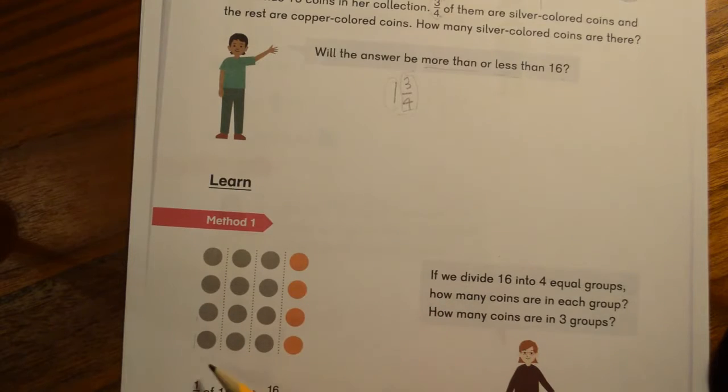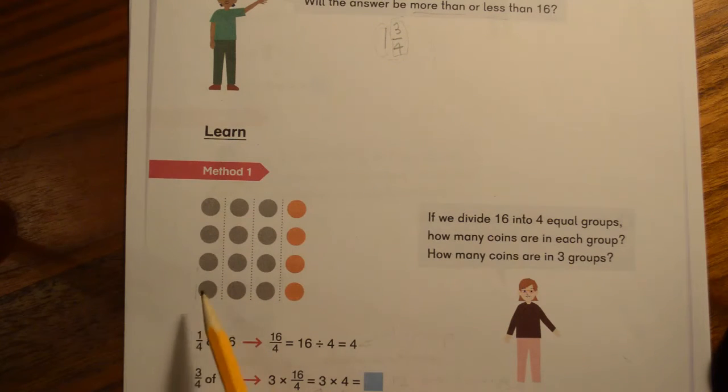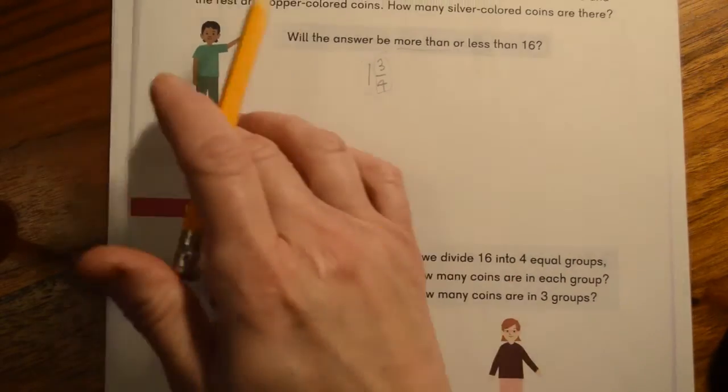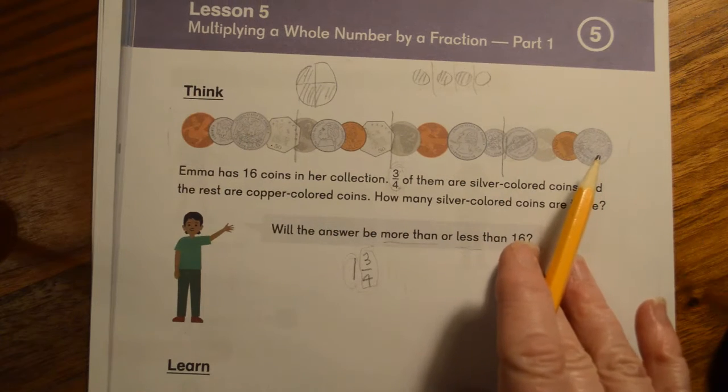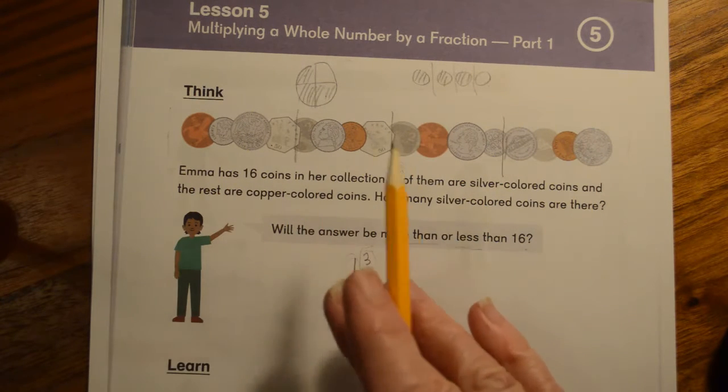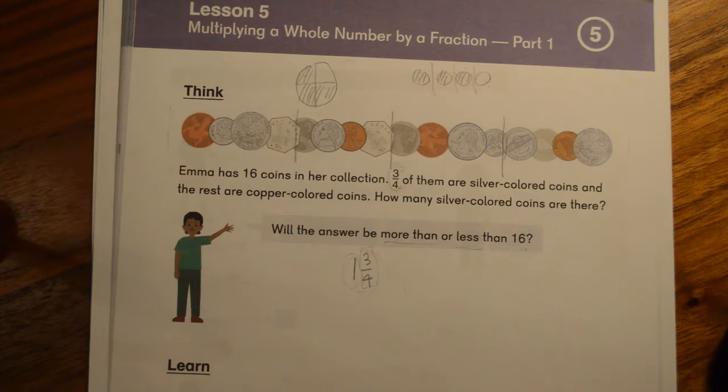So what they've done is they've just drawn a model of that for us. And again, they've separated it by silver coins and copper coins. We didn't even need to do that to find out how many coins would be in each group if we split them up into 4 equal groups.